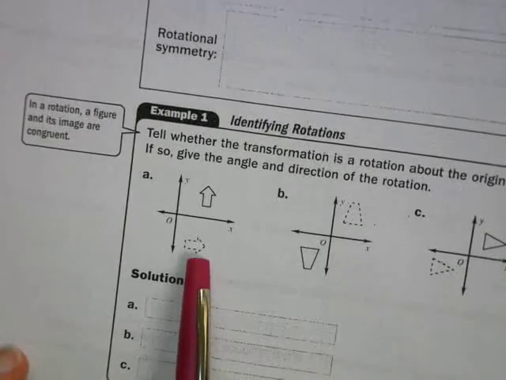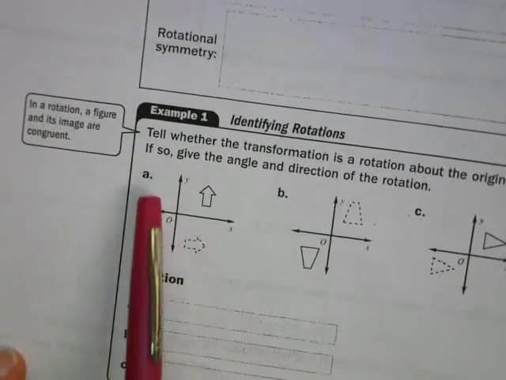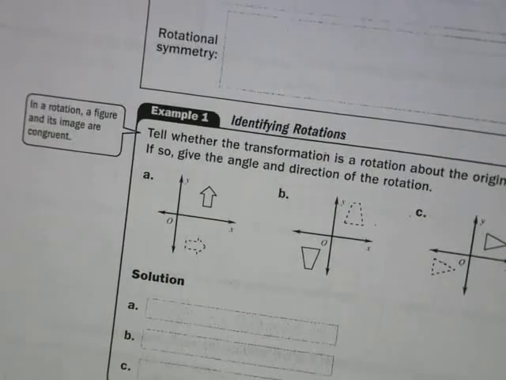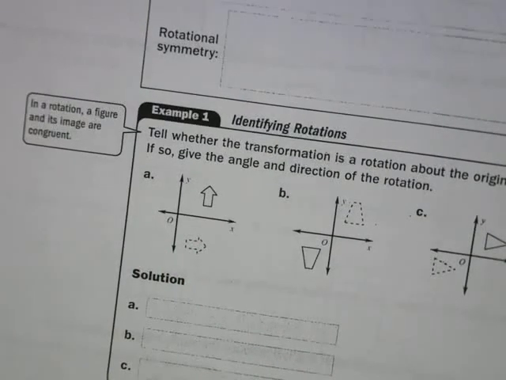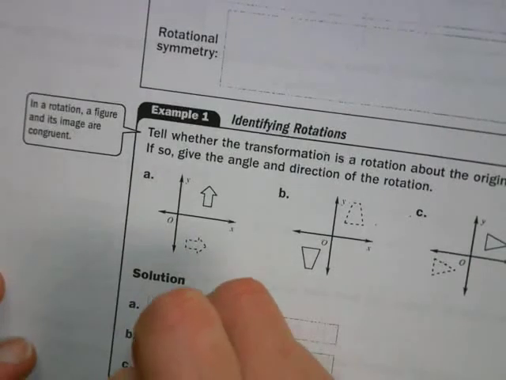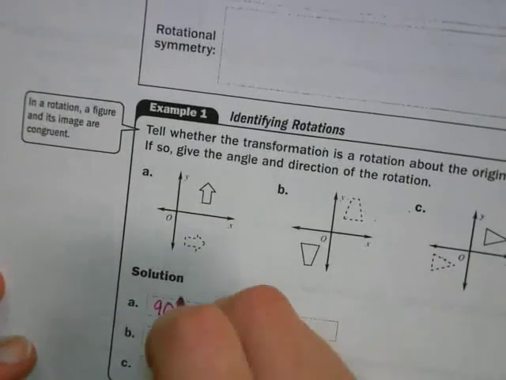Pretend that's quadrant 2 now. So it's pointing to the right on quadrant 2. Is that what it was doing? Oh, sorry, quadrant 4. Is that what it was doing in quadrant 4 that whole time? Here are my quadrants: 1, 2, 3, 4. Yes, that's exactly what it was doing. Now I need to describe it. Yes, it was a rotation, and it's 90 degrees.